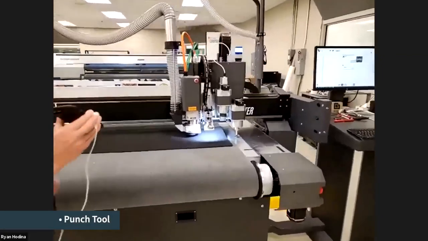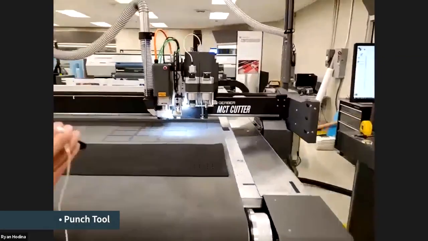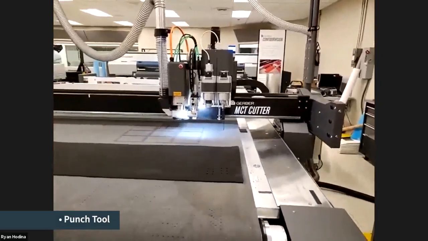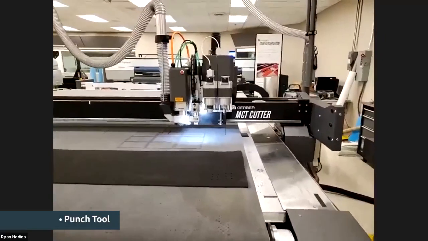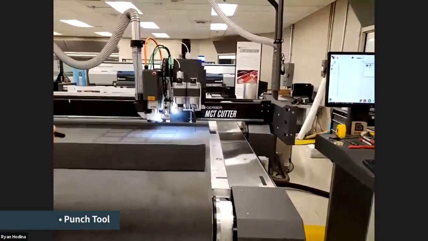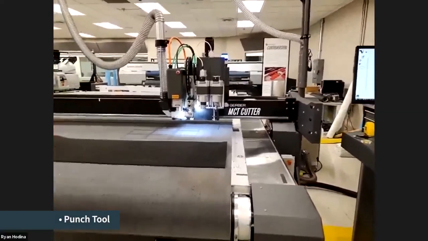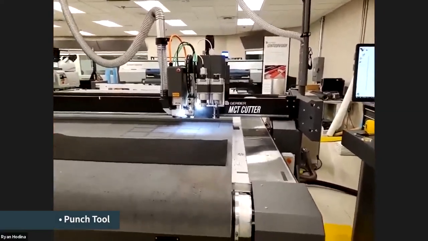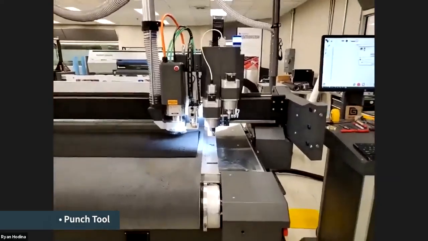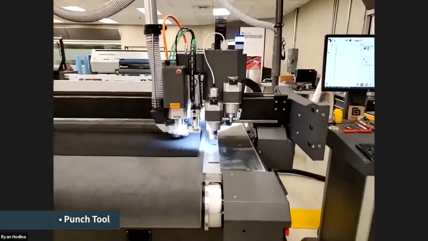So we're initializing the punch tool with the ATT, the auto touch off tool. Then we're also going to go ahead and do the same thing for the driven wheel. And that sound you're hearing is the motorized driven wheel. Now we're going to initialize that as well.